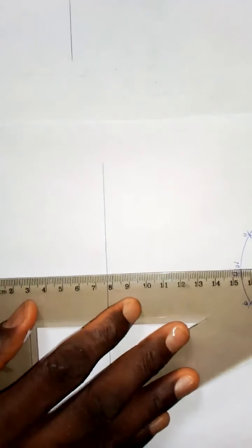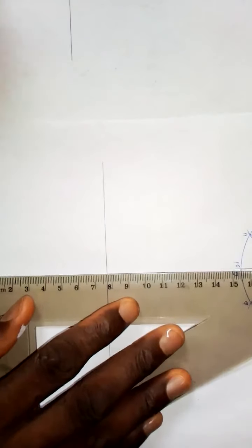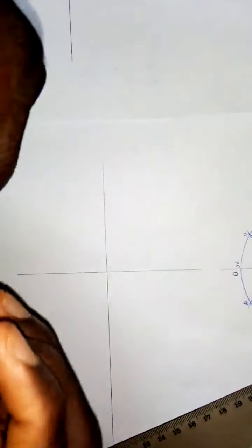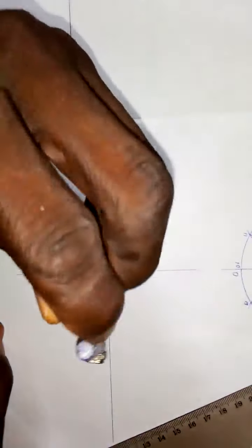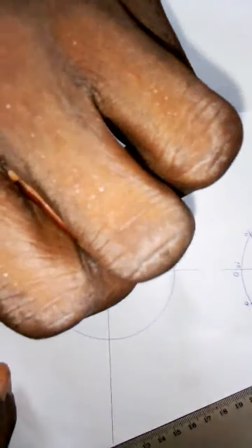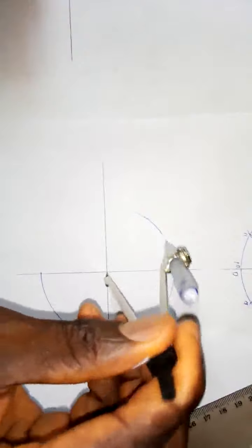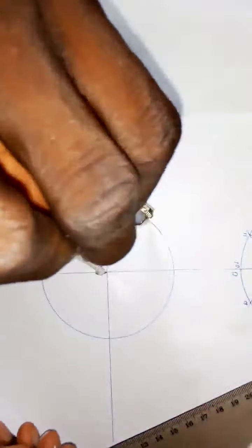Then you draw a vertical line. Okay, so take your compass. I'm still using 4 centimeters. So draw a circle.